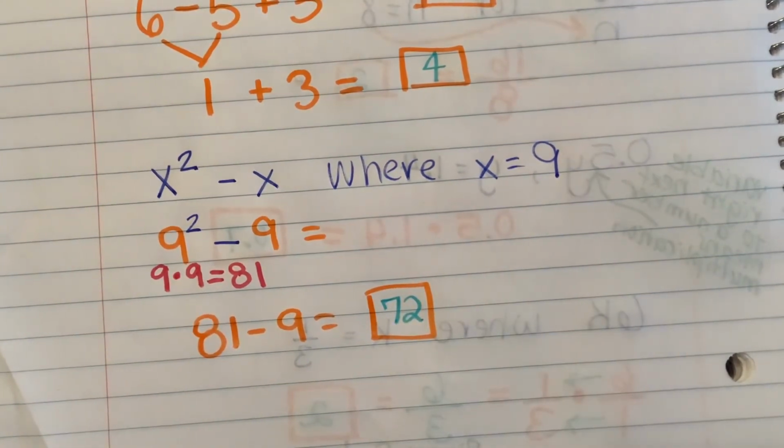So in this lesson, we are just practicing substituting in numbers for our variables.